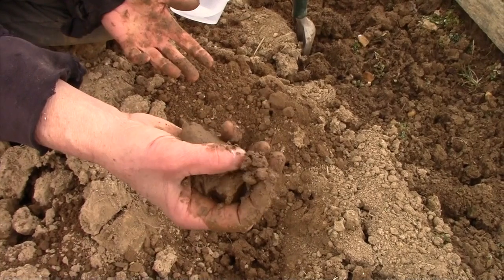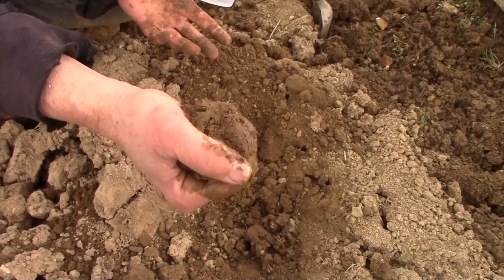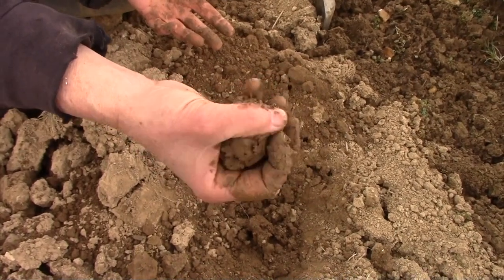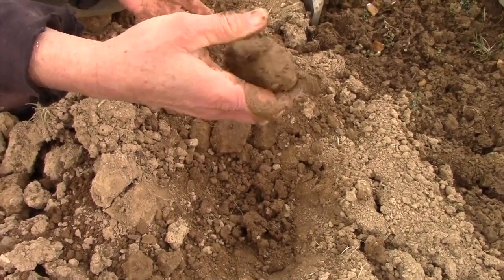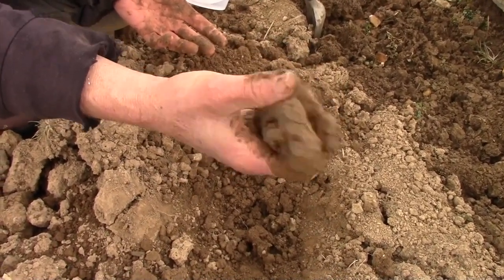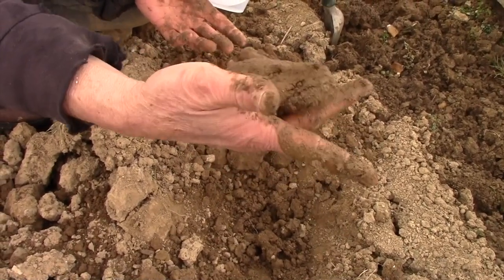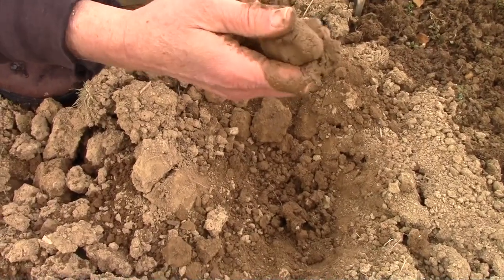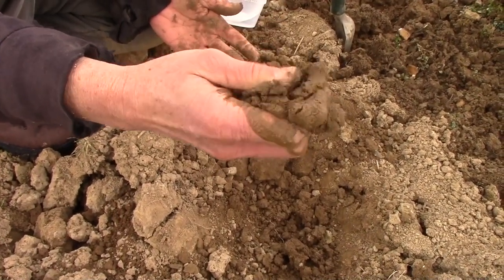Sand is kind of a hard texture to keep in shape or keep in form. So I know that I don't have a lot of sand in the soil. The next thing I'm going to do is start squeezing this to make a tube. You can see I'm making a tube here. And what I'm going to do is use my pointer finger and my thumb to squeeze the end and do something called making a ribbon.